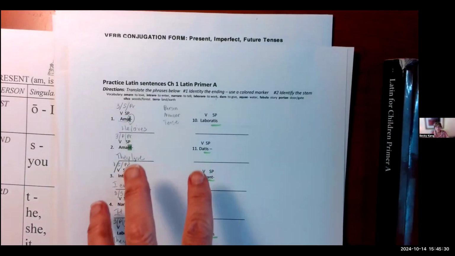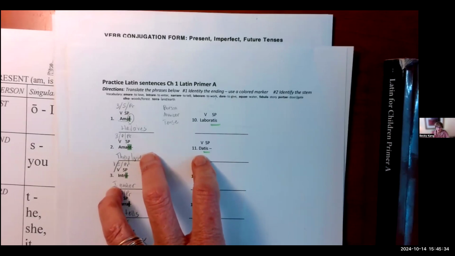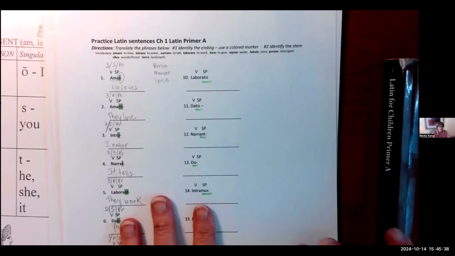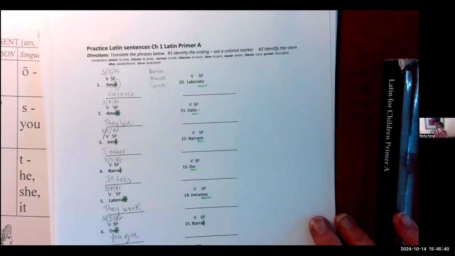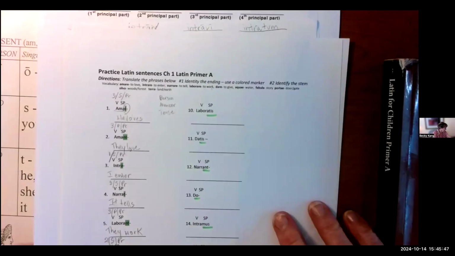So I have created little videos. It shouldn't take more than 15 minutes to do the exercise anytime during the week, but it's just to strengthen the vocabulary words that they just learned. If you could have those printed off, and then next week we're going to deal with nouns.